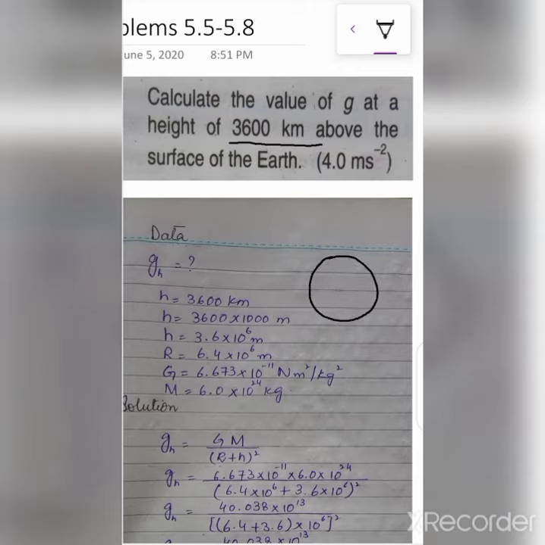You can draw the figure for your convenience here. This is the Earth, its center is represented. The object is present at a height of 3600 kilometers from the surface of Earth. It means you have to add this height in the radius of Earth.